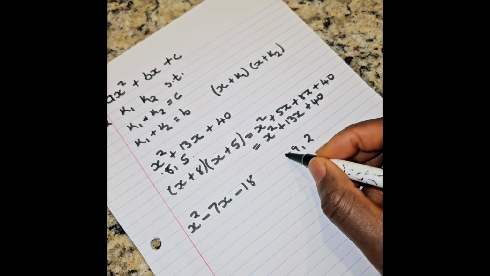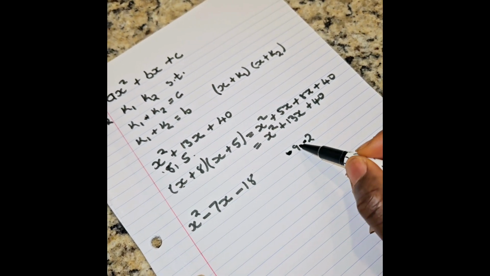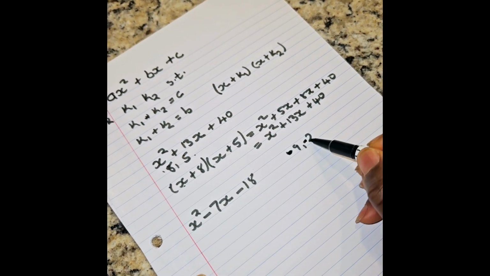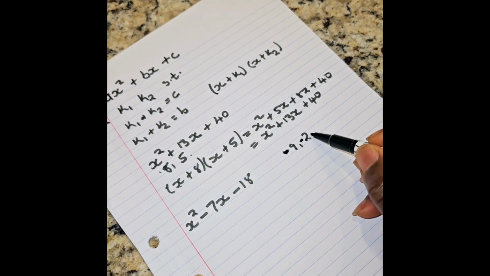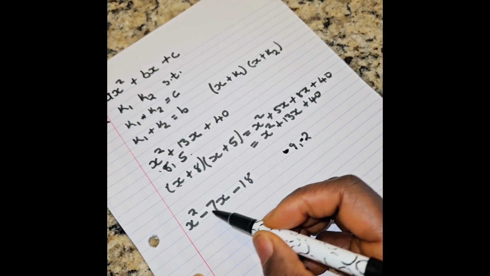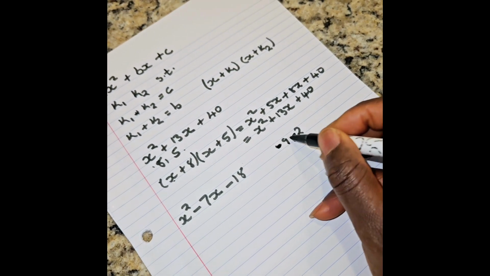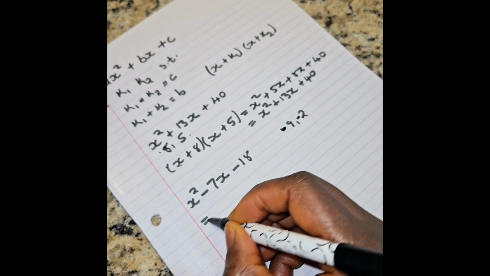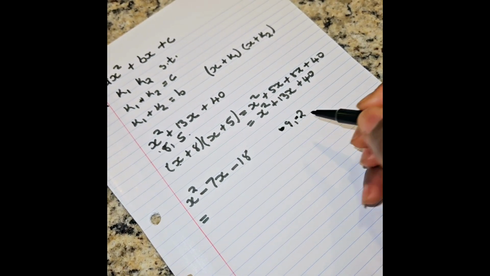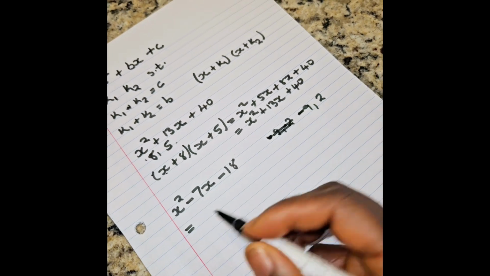What if I took 9 and negative 2? It will not work, because if I multiply 9 times negative 2, I will have negative 18, but if I say 9 minus 2, I will have 7, which is not negative 7. So you see that you have to be sure. So we have found K1 and K2, negative 9 and 2.